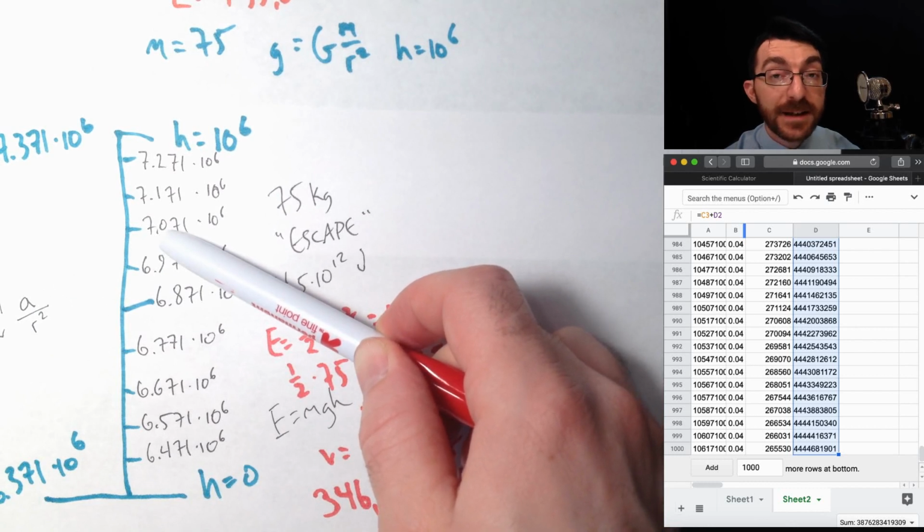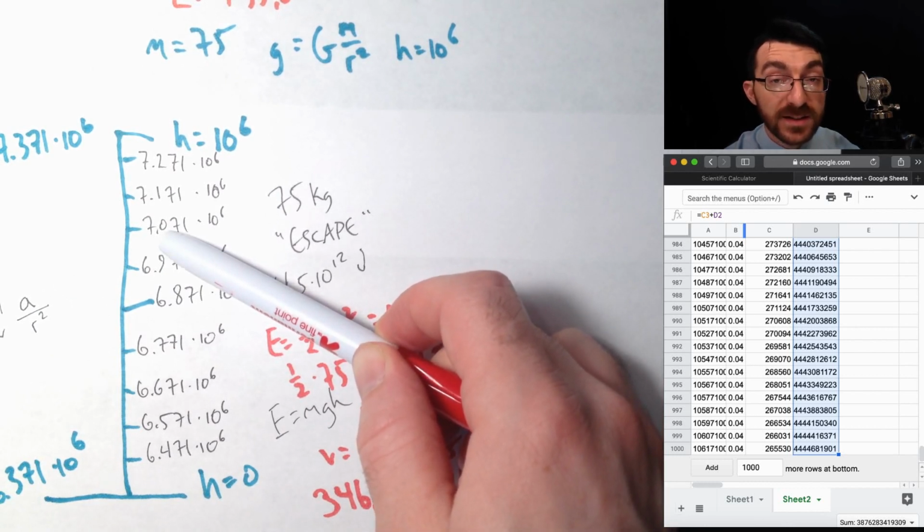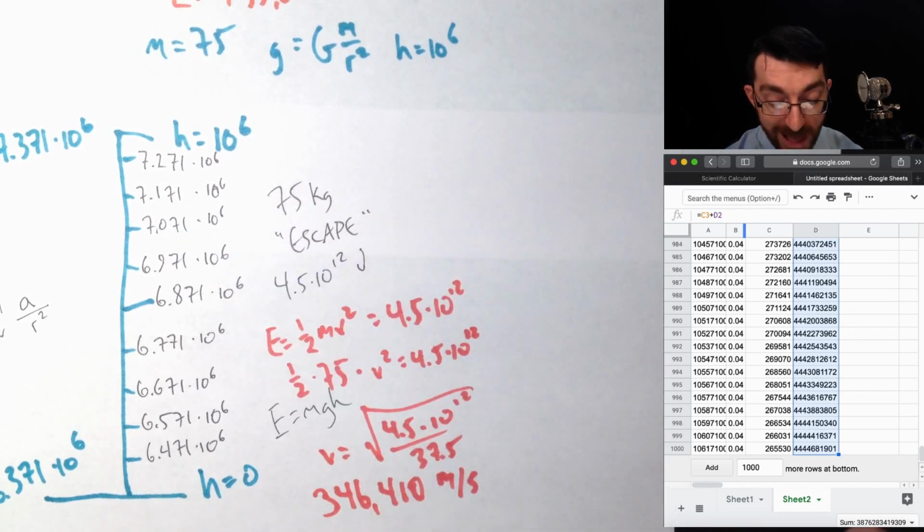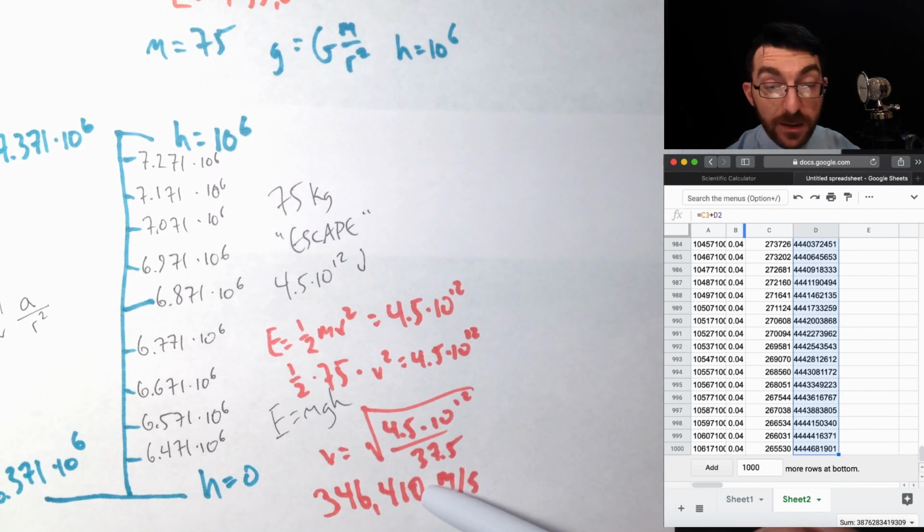And that means there is a finite amount of deceleration as long as your velocity is this high. You will never be fully decelerated, and thus you will never fall back down to Earth. That is called an escape velocity.